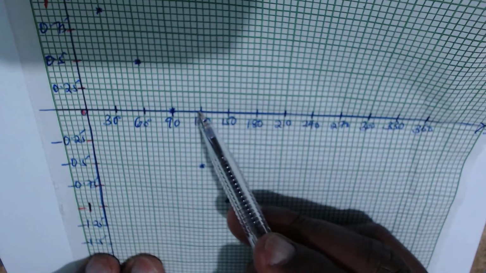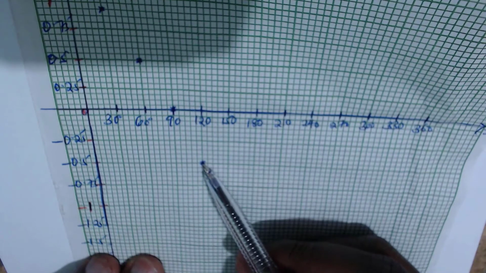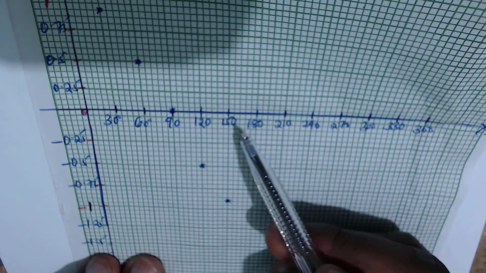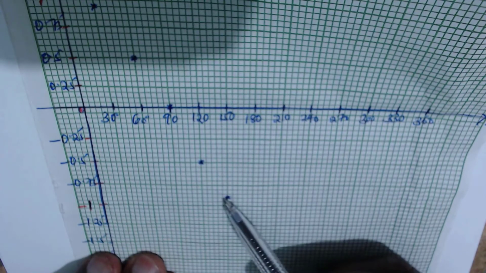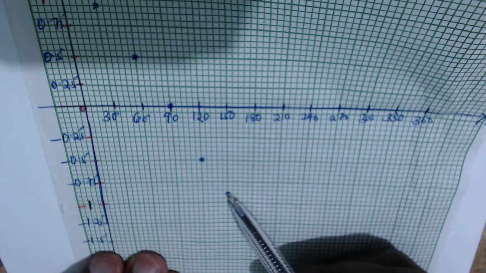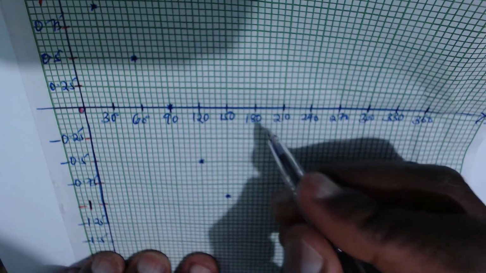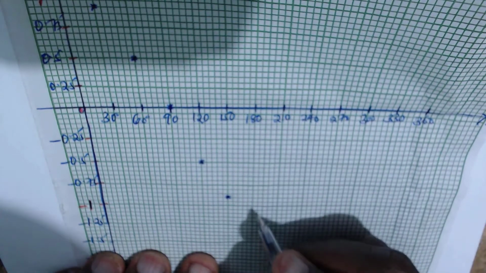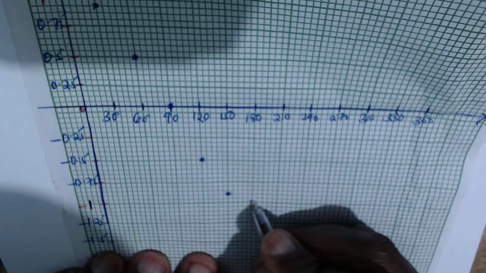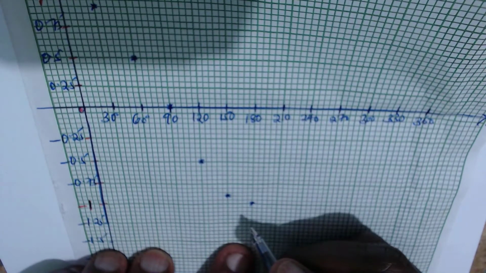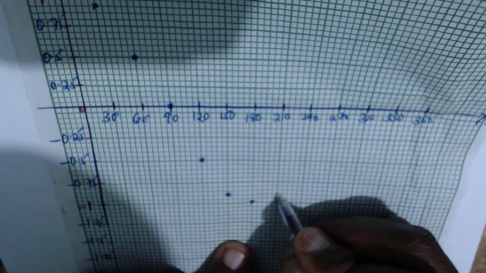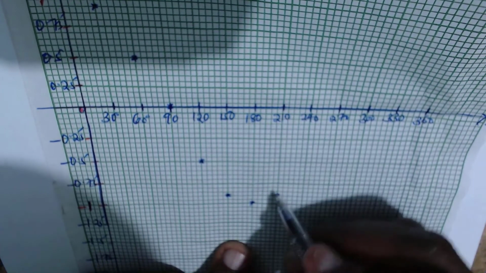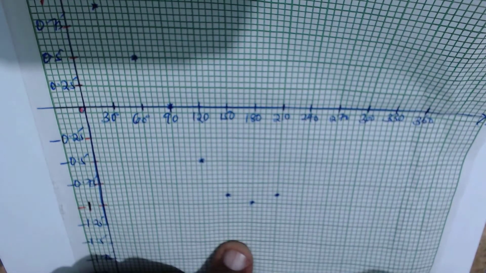So for 120, it was negative 0.5. Then on 150, negative 0.9. 180, negative 1. 180, negative 1 is there. 210, negative 0.9 will be there. 210 to be there.